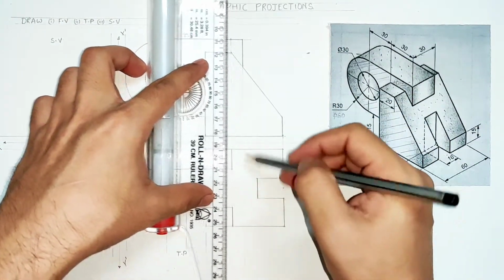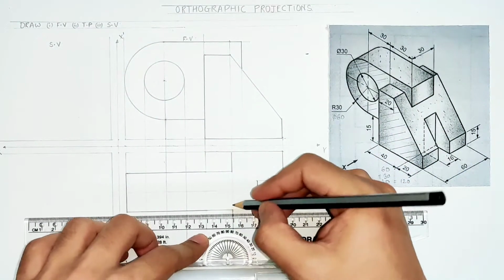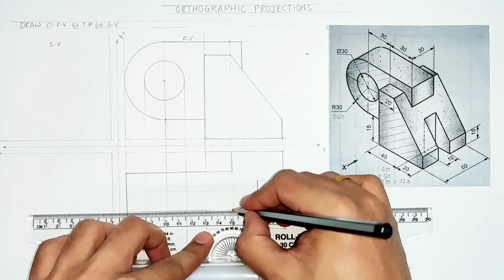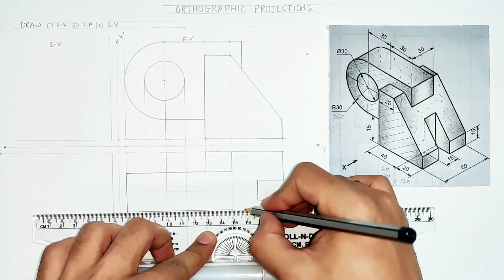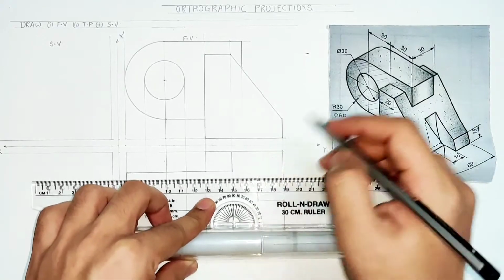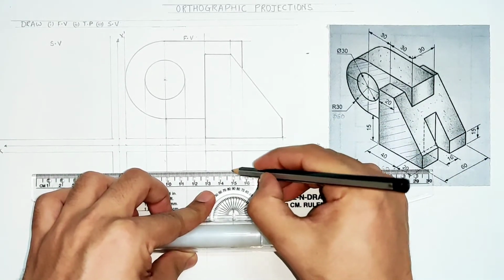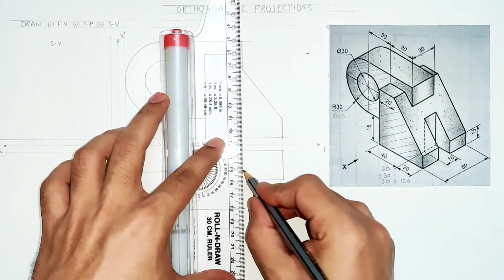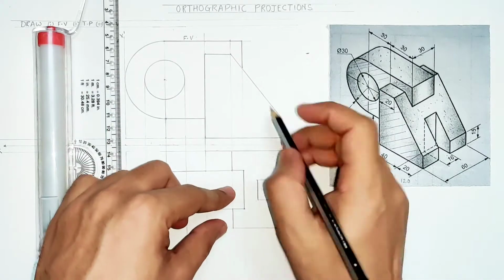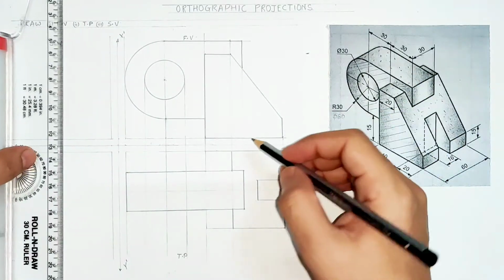Now the slit part projection we will take to the top view, and through that we will get to know the extension of this rectangular part till where it is. So through the front view extension to the top view, we'll be able to decide the rectangular part total length.